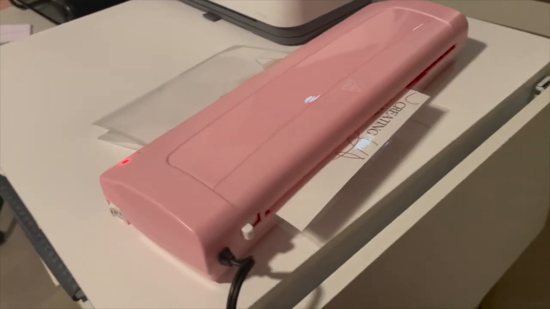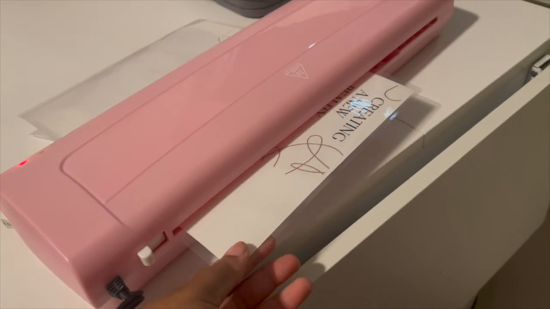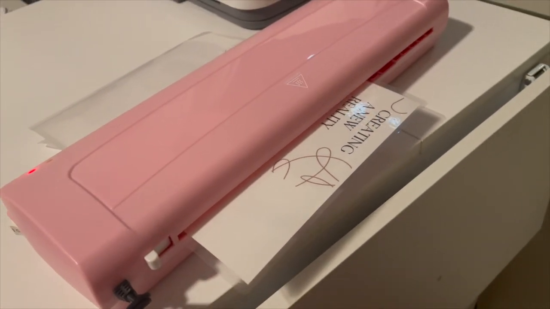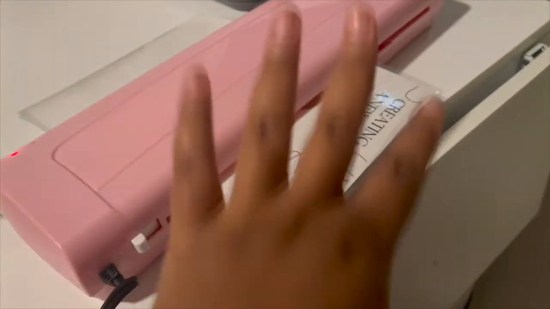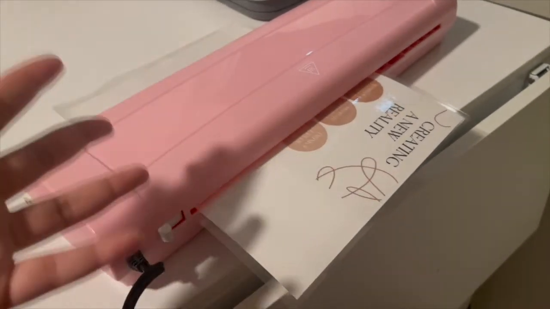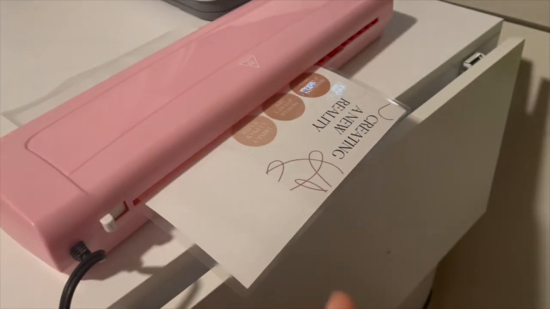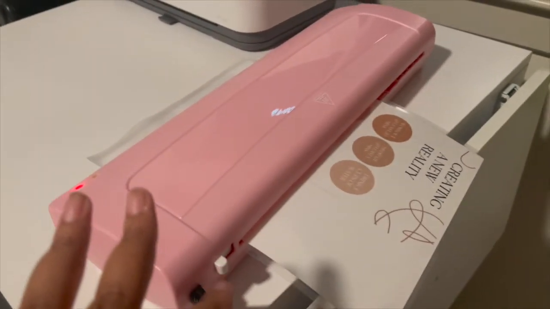So I want you guys to see it as it comes out. It is a little warm. It's not hot. It's not going to burn you, but you still want to be careful with the machine. I don't touch the machine itself. I just go ahead and get this. And of course, if you can, put this on a full table so it doesn't fall on the floor. But I'm working with a little bit of limited space here.